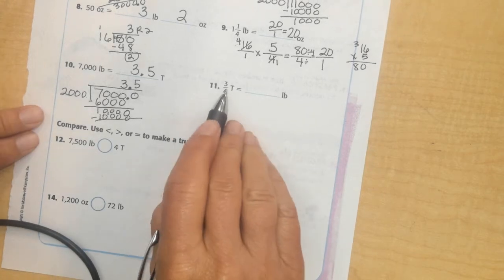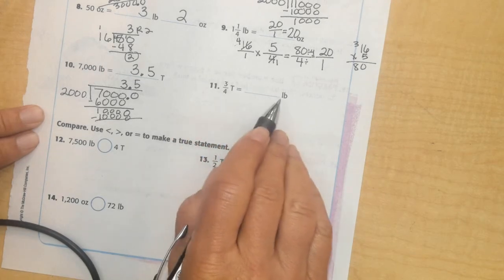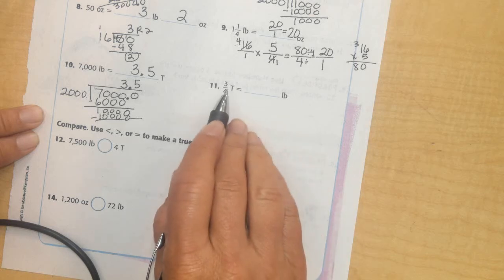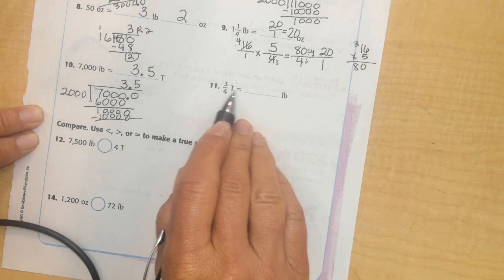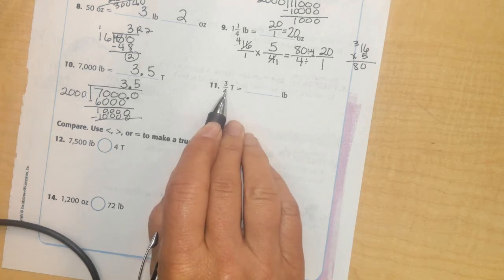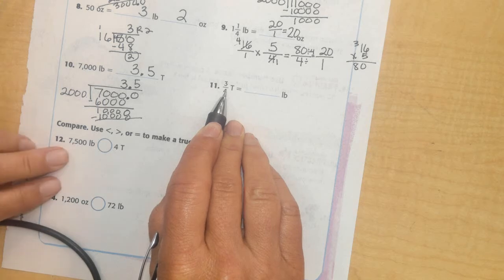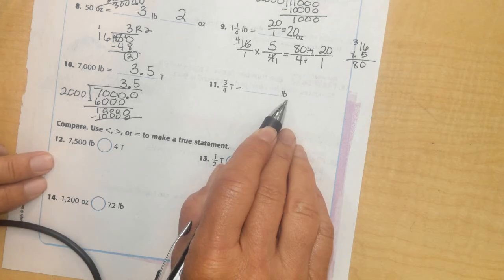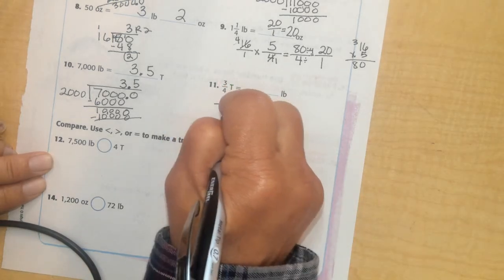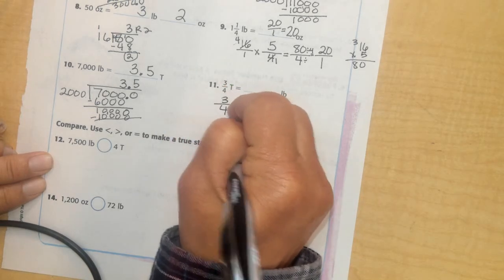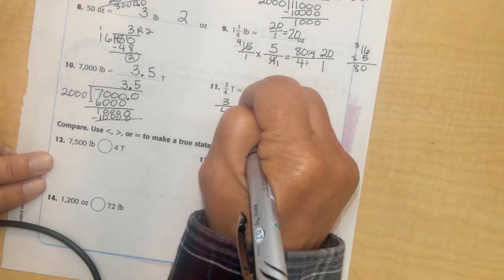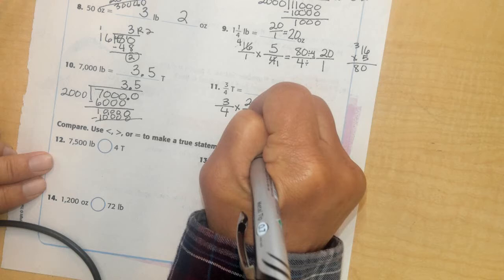All right, here I have tons, and I'm converting it into pounds. So I am taking my big measurement and converting it smaller, right? If I had 1 ton, I'd multiply it by 2,000 to figure out how many pounds I'd have. But I have 3/4 of a ton. The same thing. I'm going to take 3/4 and I'm going to multiply it by 2,000. But I can turn 2,000 into a fraction. Easy. Just put a 1.